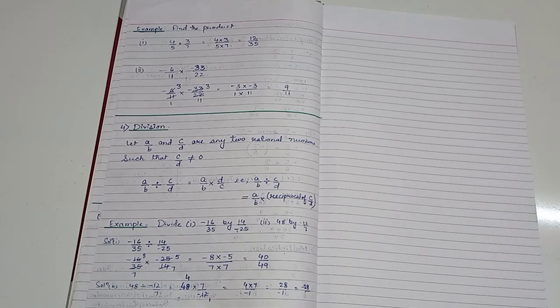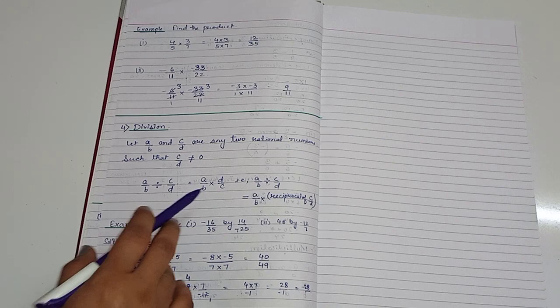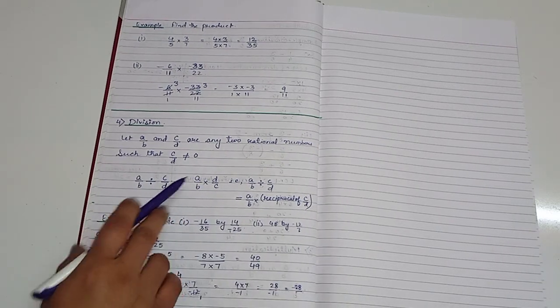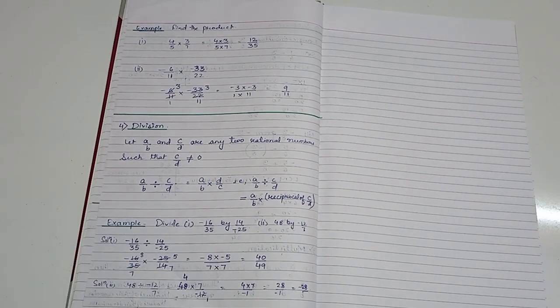Now coming to the division part. In the division part, when we have two rational numbers a by b and c by d such that c by d is not equal to 0, then a by b divided by c by d should be equal to a by b into d by c. Here d by c means it is the reciprocal of c by d.